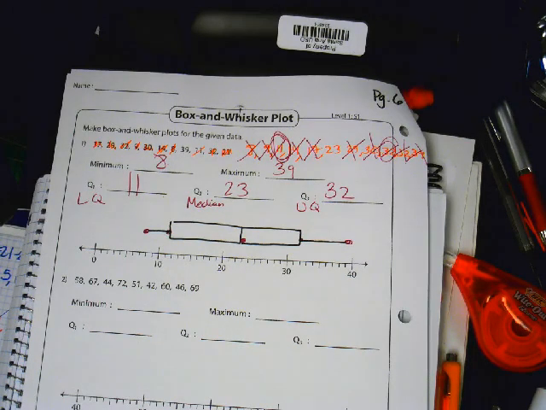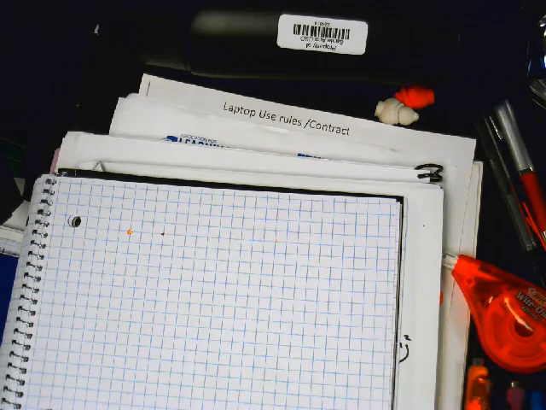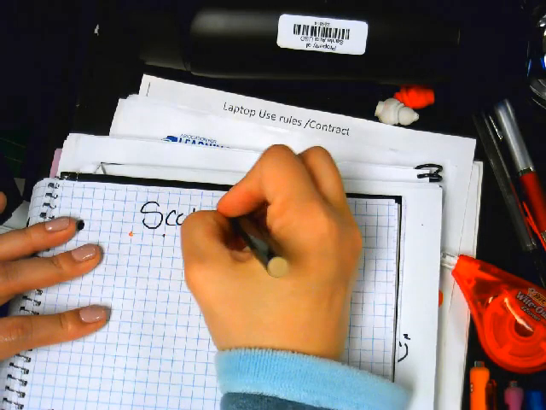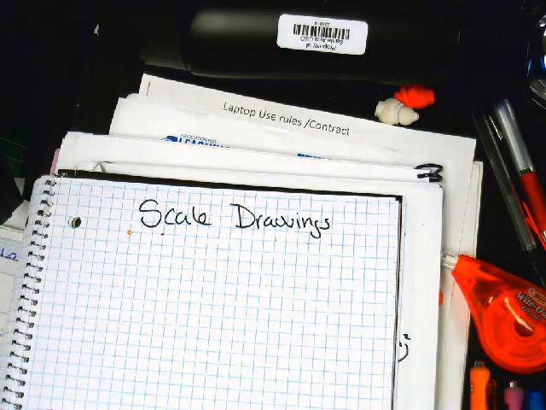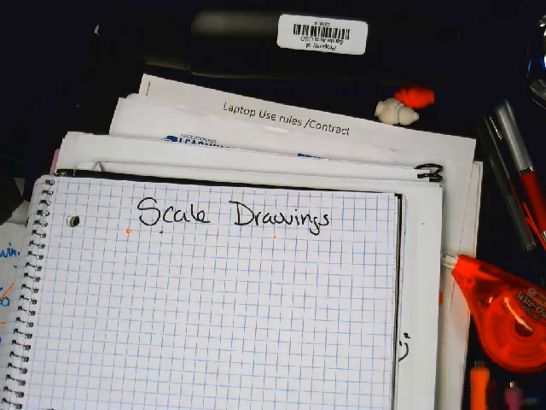All right, can you guys start number 2 with putting them in order? All right, so like I said, we'll do box and whisker plots more tomorrow. Today, I'm going to show you what I showed my other kids on Friday. Scale drawings. It's pretty fast, pretty easy. And I actually use you guys as an example, second period.